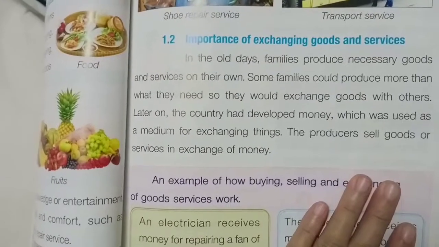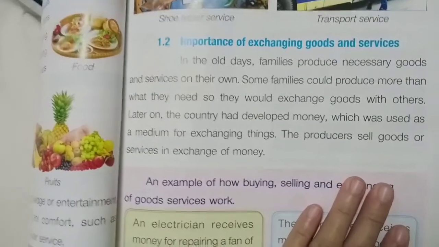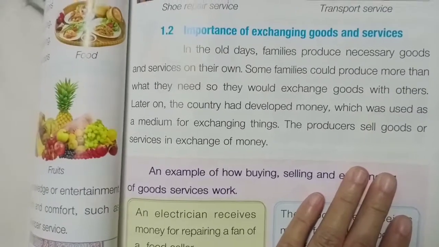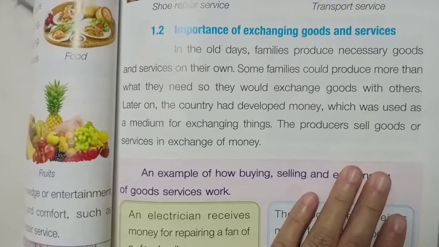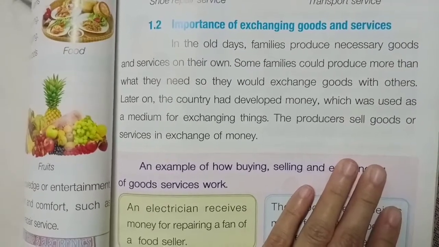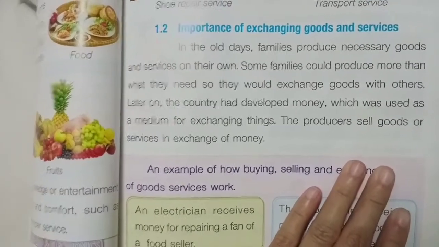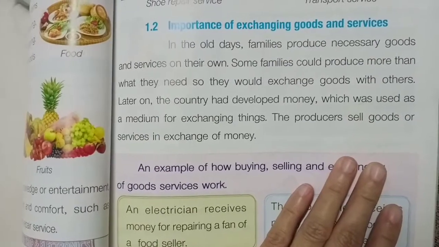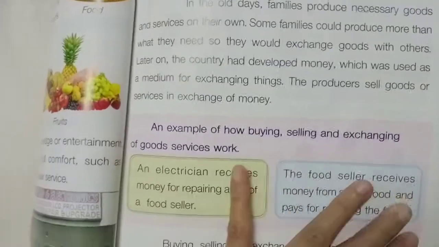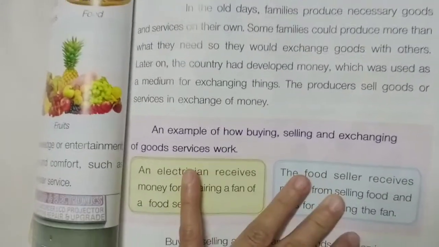But right now, we have what we call money. So we use money in exchange for something. For example, you would like to have some french fries. Of course, you're going to pay for that, right? So with your money, you exchange for french fries. So if you have 10 baht, you can already exchange that for other food or something that you want to have. So that's how it works right now.